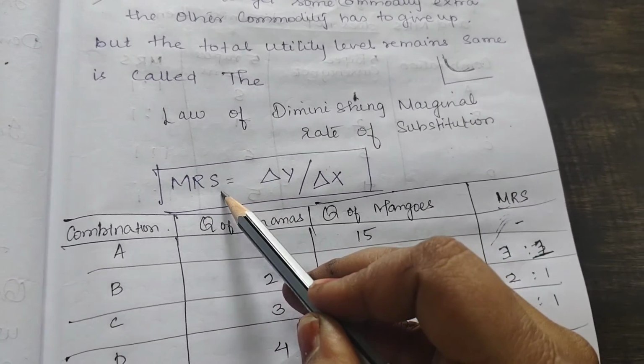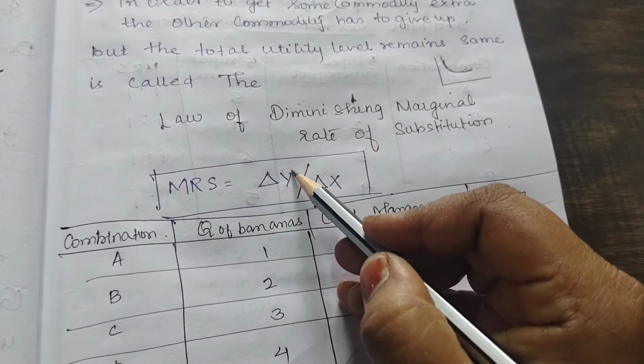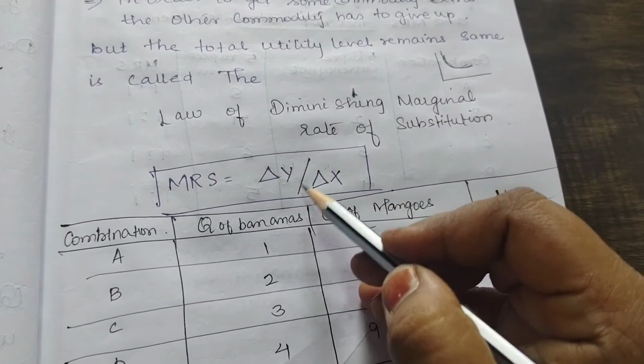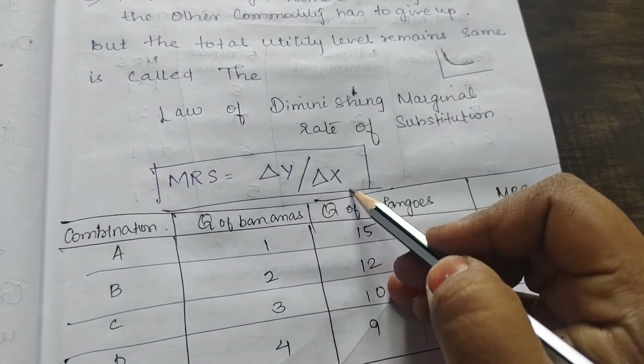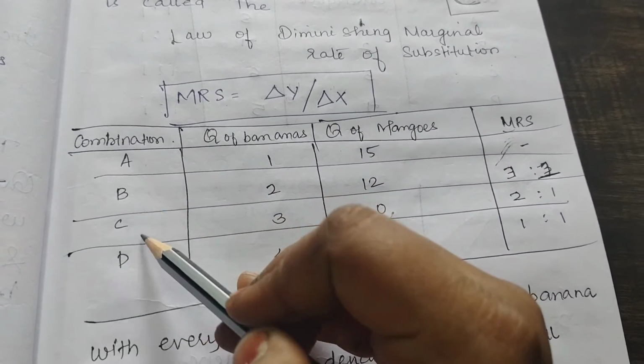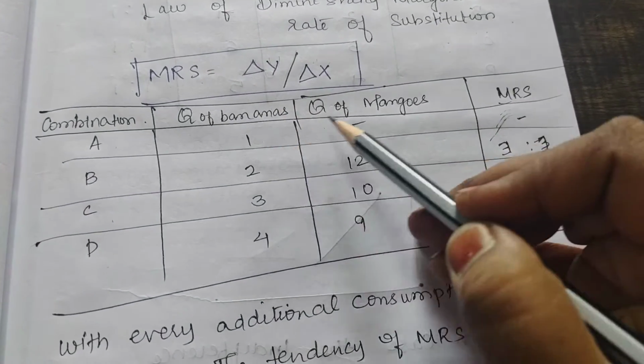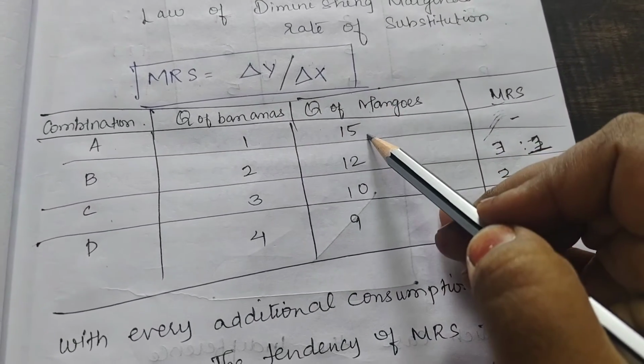Marginal rate of substitution means if you want to purchase more of Y goods, then you have to give up some of the X goods. For example, there are various combinations A, B, C, D. This is the quantity of banana. If you purchase one banana, then you are purchasing 15 mangoes.